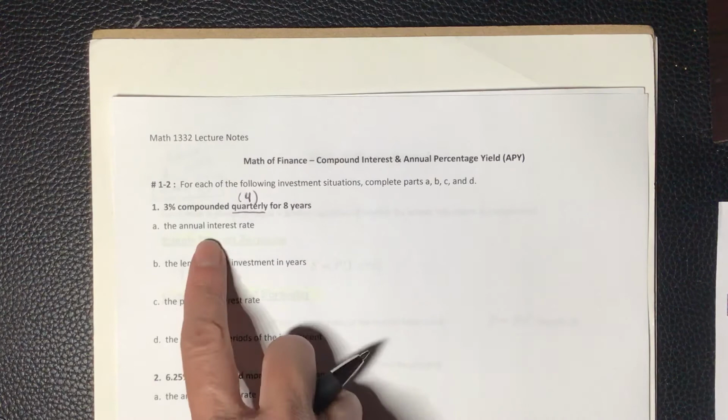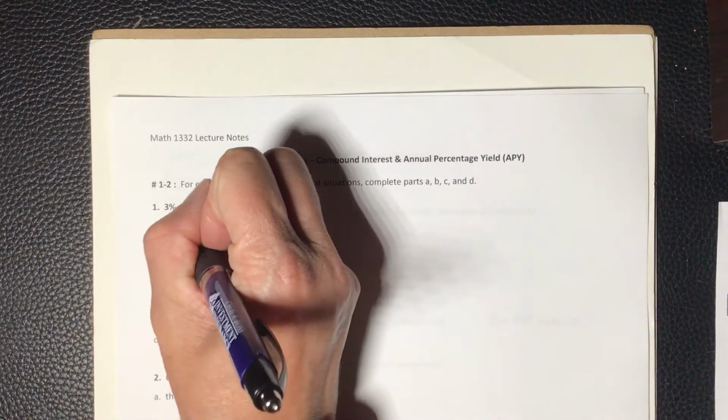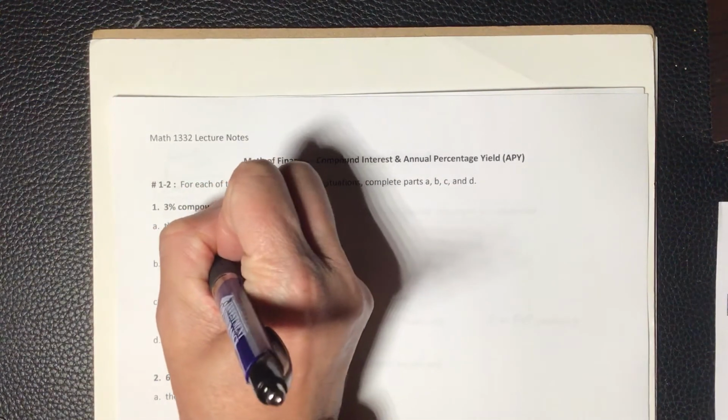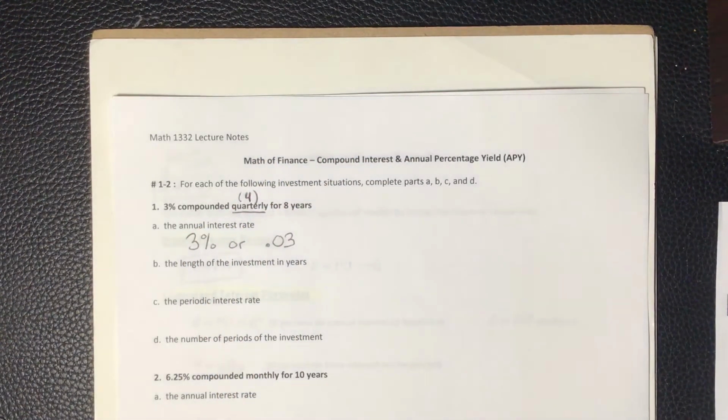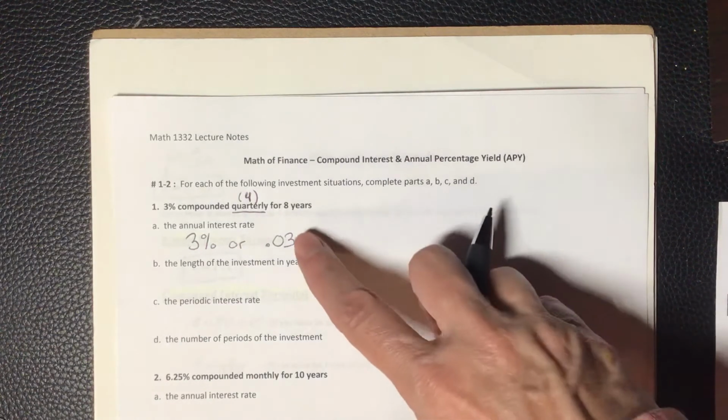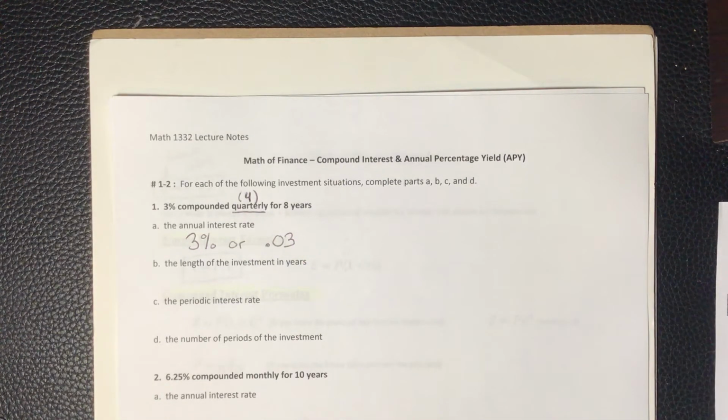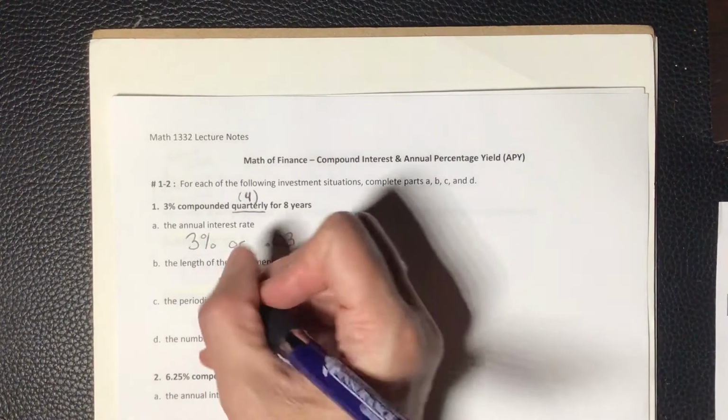All right, so if we go through, the first one is the interest rate. That one's pretty easy to find. It will be 3%. Or remember, if we put it into a formula, we have to move the decimal 2 places, so 0.03. And don't ever round a percent unless it asks for you to. We have the length of the investment in years. We can see 8 years here.